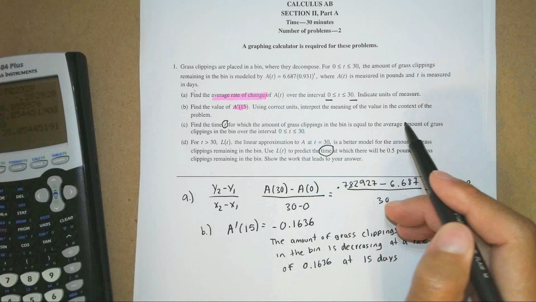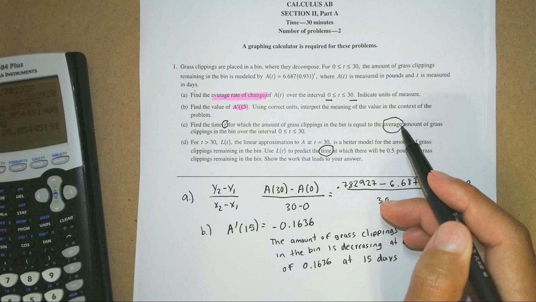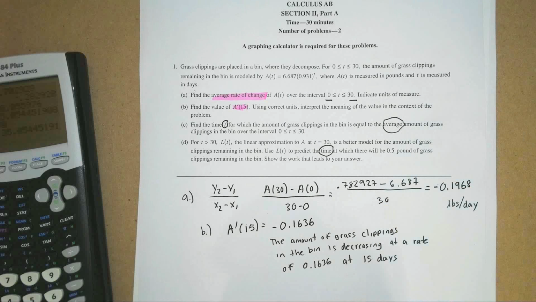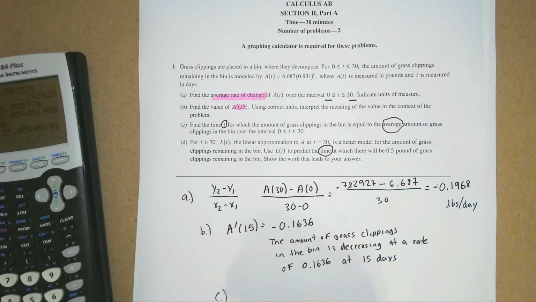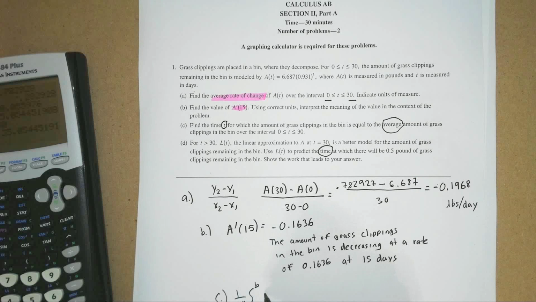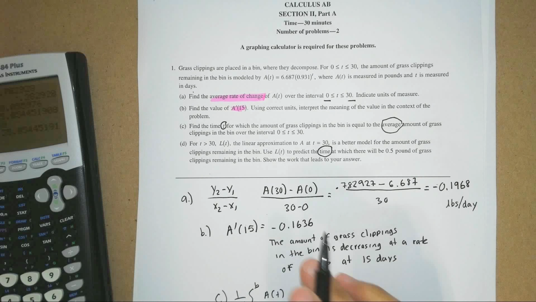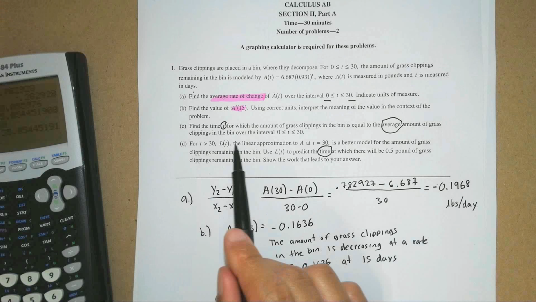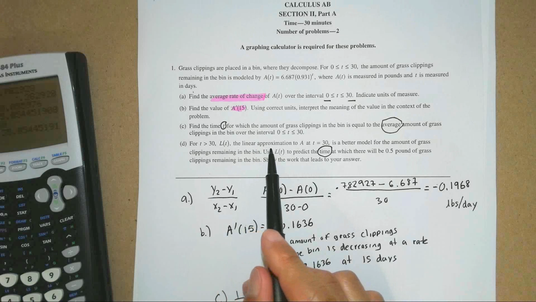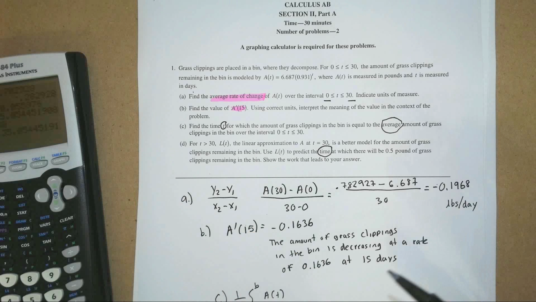Third question, for what time is the amount of grass clippings, this equation, equal to the average amount? Remember, average is your key word. Average lets you know that you're using your average formula. Once again, average formula, 1 over (b minus a) times the integral from a to b of your function, which was A of t. And then set them equal and solve it. And then the last one, linear approximation. Linear approximation is your tangent line.